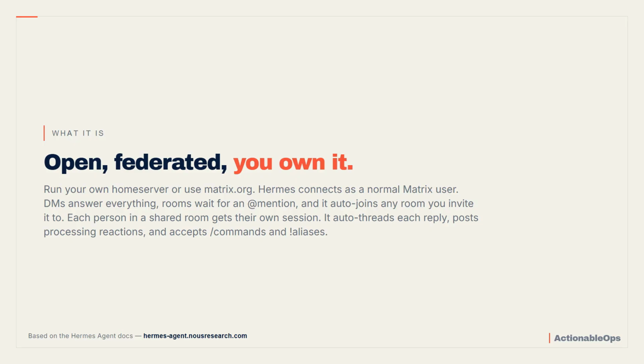In DMs, it answers everything. In rooms, it waits for an @mention, and it auto-joins any room you invite it to. In shared rooms, each person gets their own session. It also auto-threads each reply, posts processing reactions, and accepts slash and bang commands.